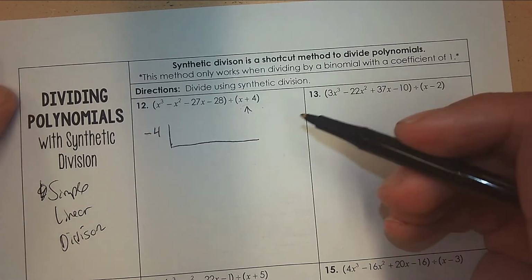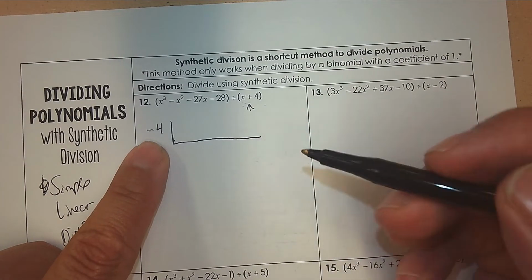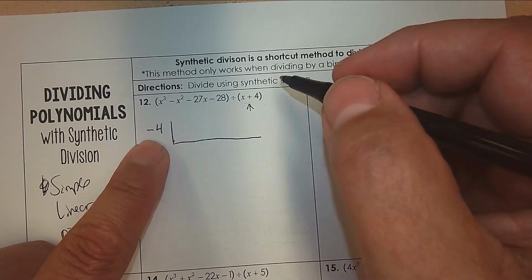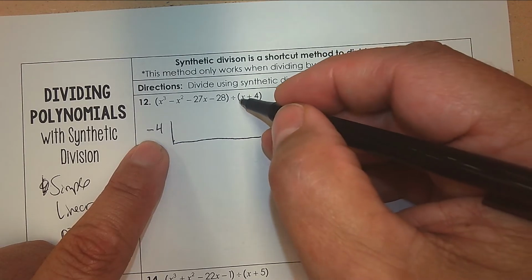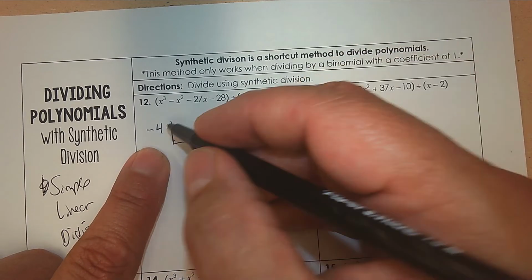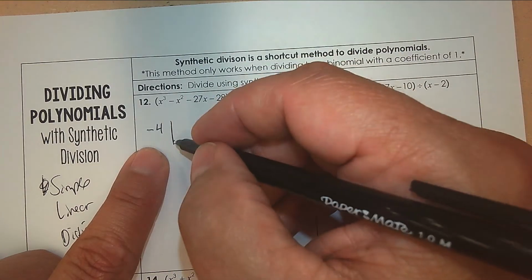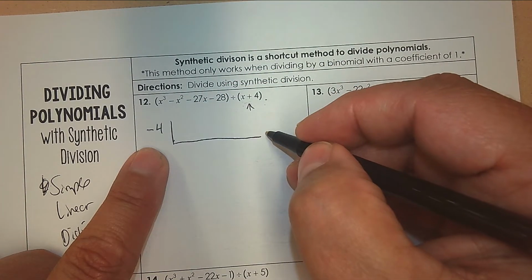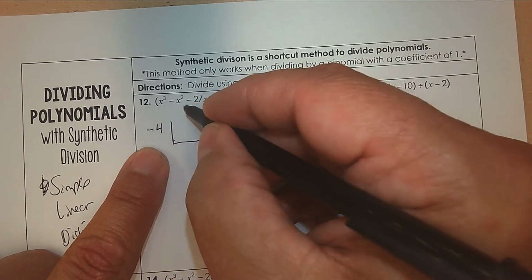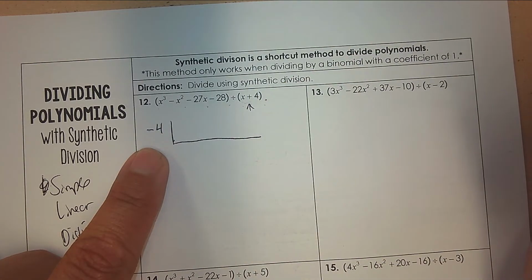All right, so negative 4. So what did I do to start with? I took the divisor and did the 0. Next, I did an upside down divide sign, or like a big L. And then inside, what I'm going to do is just put down the coefficients.